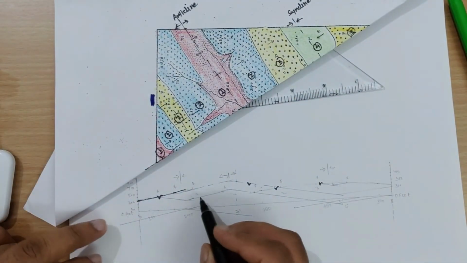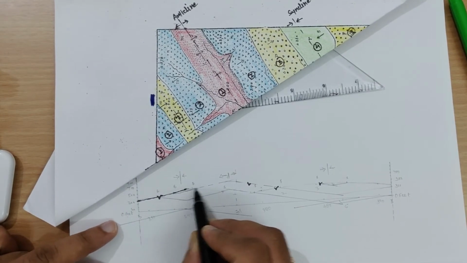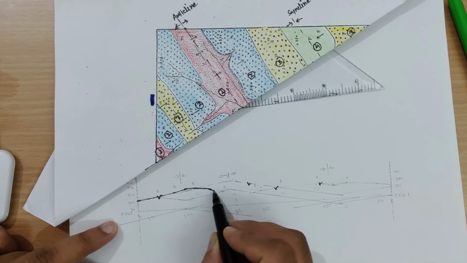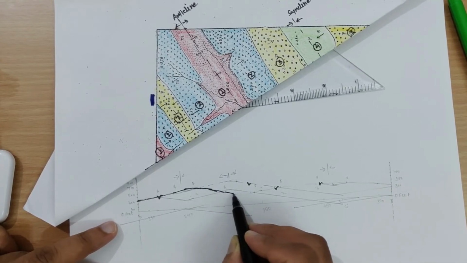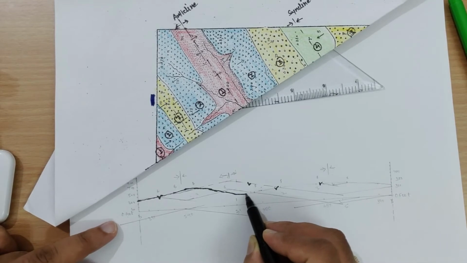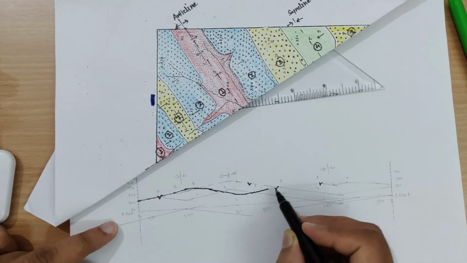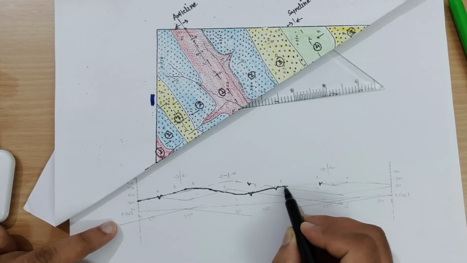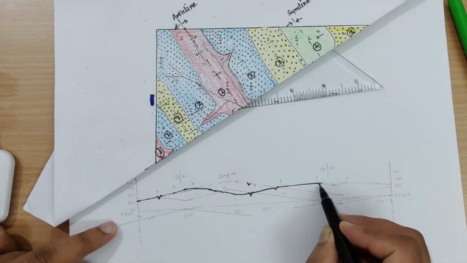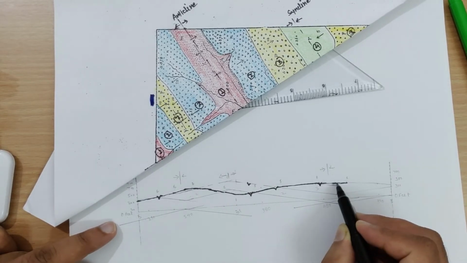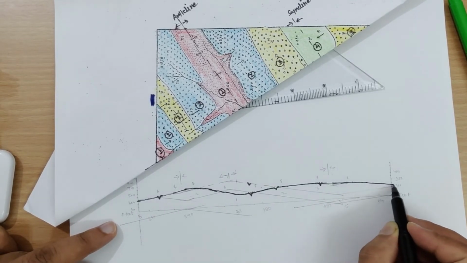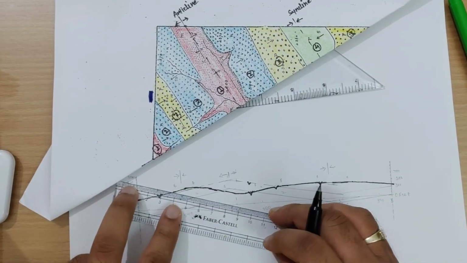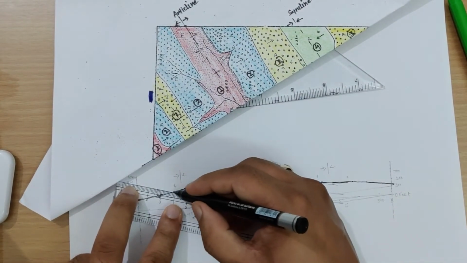So whenever we are drawing our profile, we are going to make a notch or area of depression to represent. So here is one, here is a river. Now let's plot the limbs of the beds or limbs of the fold.